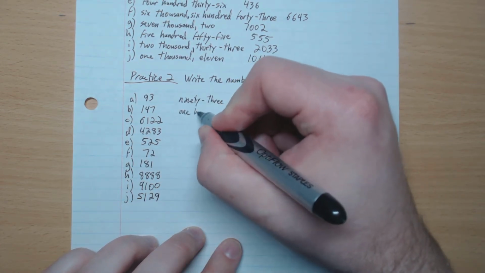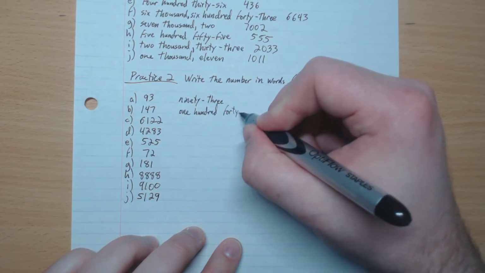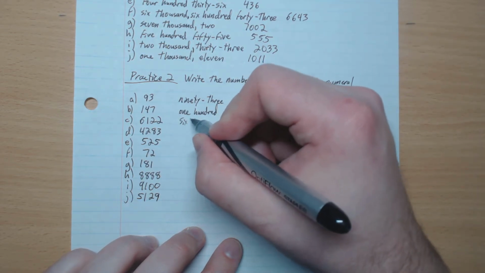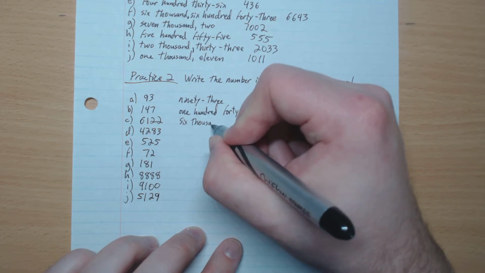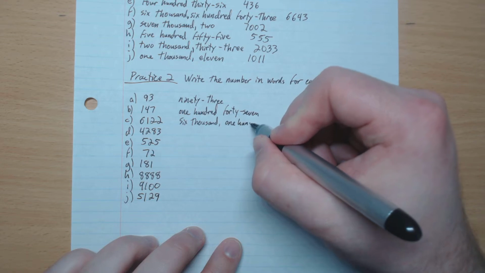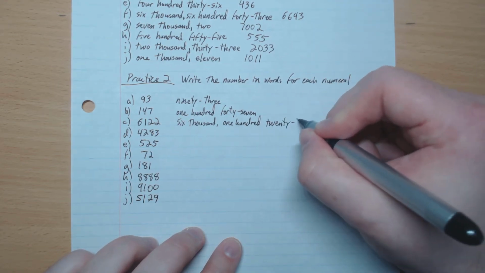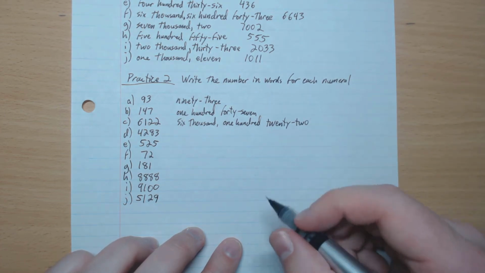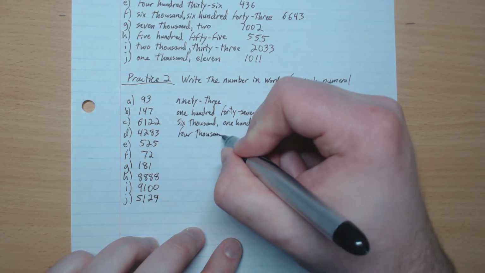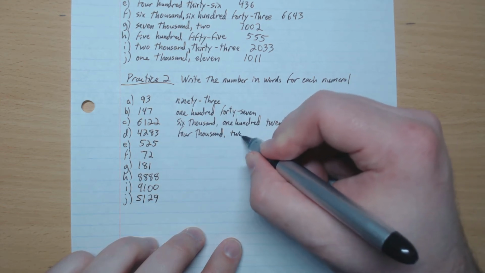We got 140-7. 6,000, comma, 122. 20-2. 4,000, comma, 4,280-3.